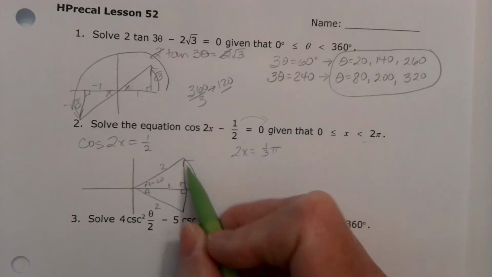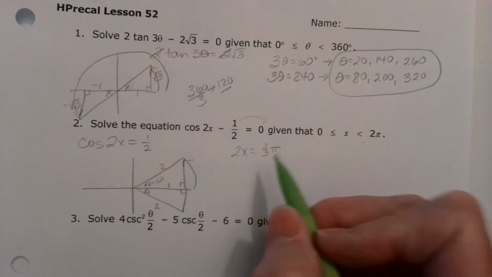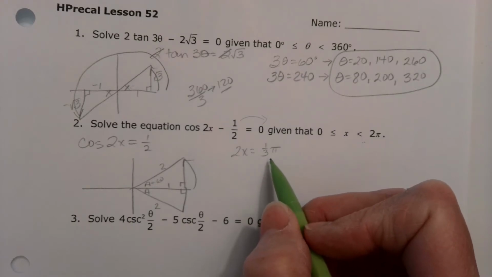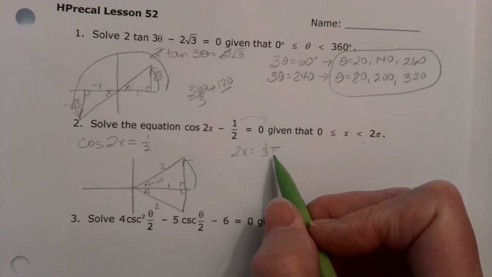And if you do this one down here, then it's going to be what? Give me time to think. Don't wait on me. I need you to figure it out.